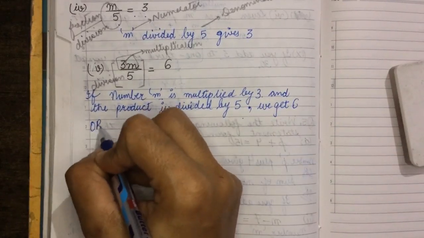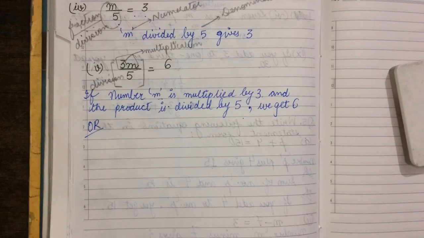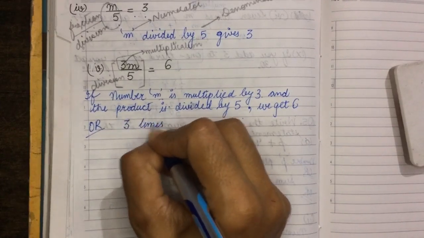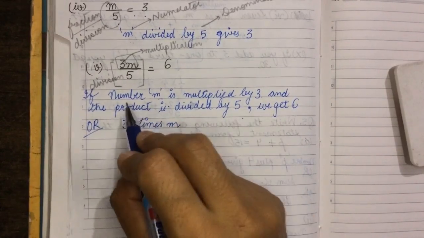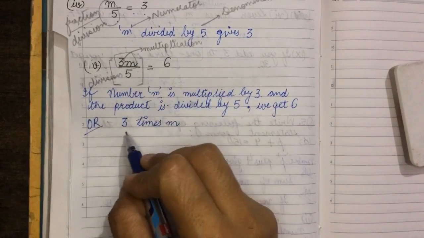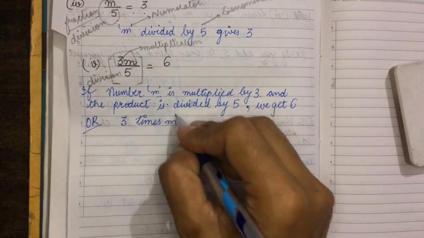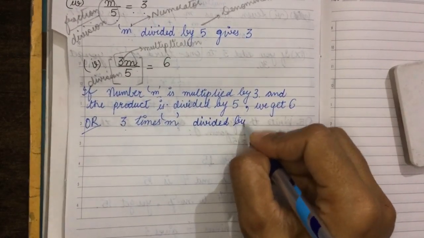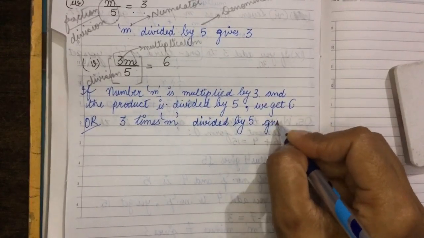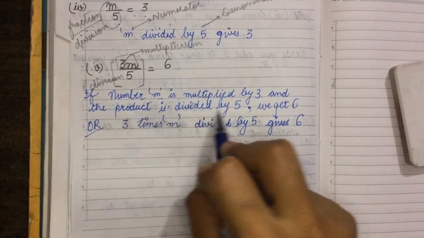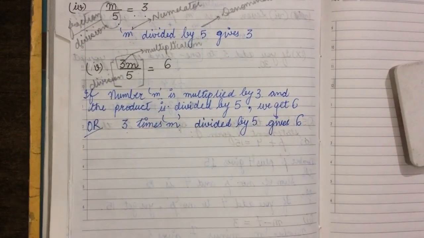Now if I had to write this in compact form, then how would I write down? I can write it this way. 3 times m. So number m multiplied by 3. In short, 3m can be written as 3 times m divided by 5 gives 6. So this is explaining in detail, this is writing in short.